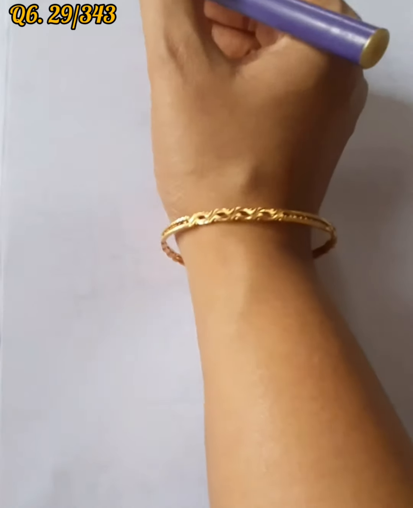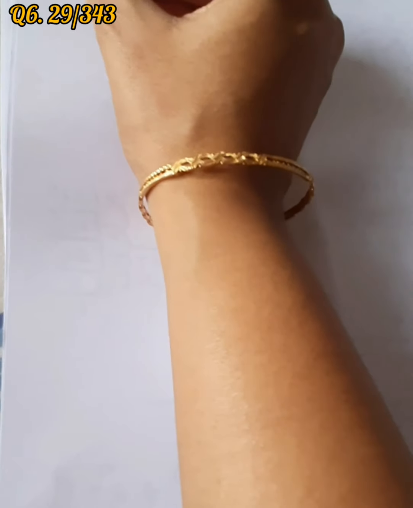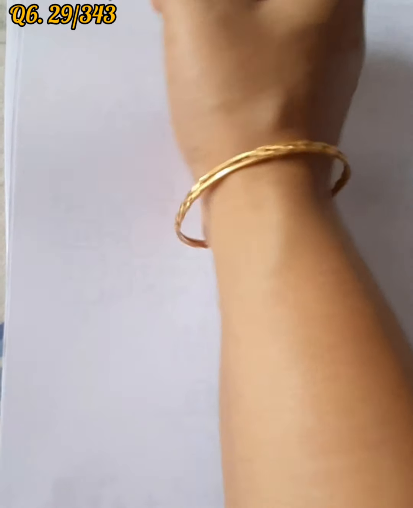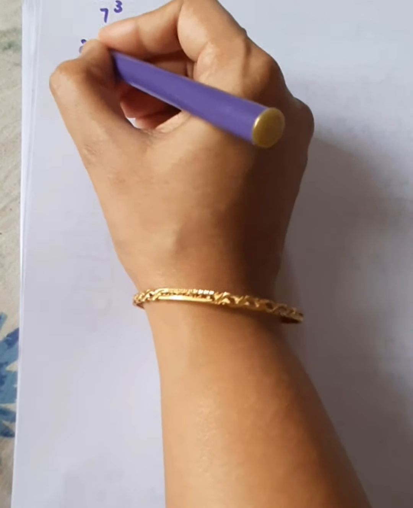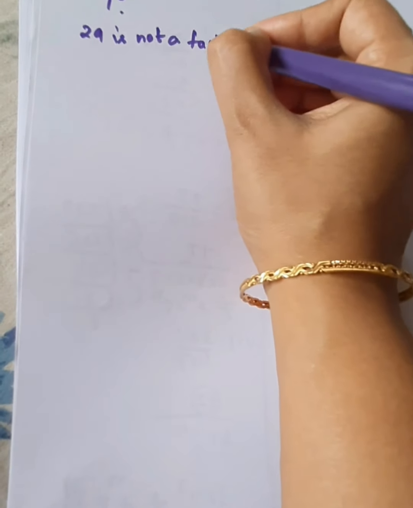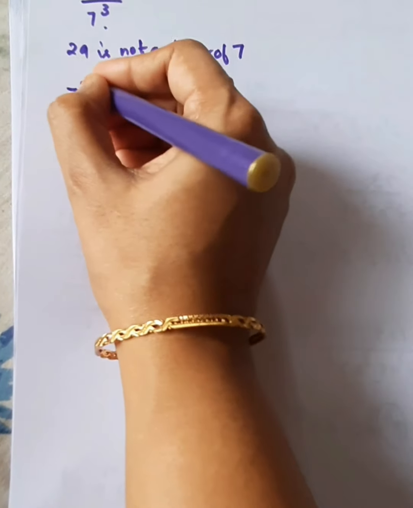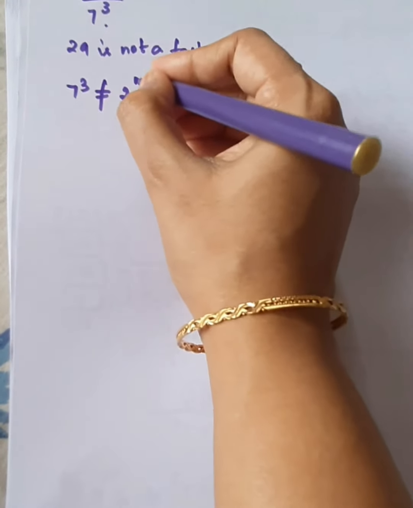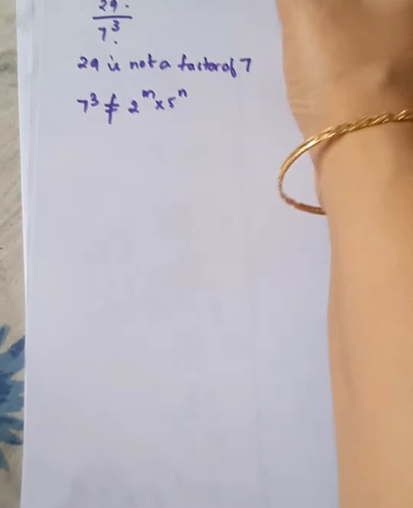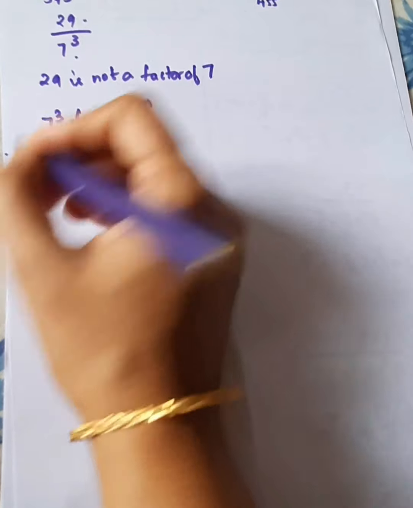Next, question 6. So again, 29 is not a factor of 7 cubed, and the denominator doesn't satisfy the condition of 2 to the power of m into 5 to the power of n. So this is also a never-ending repeating decimal.